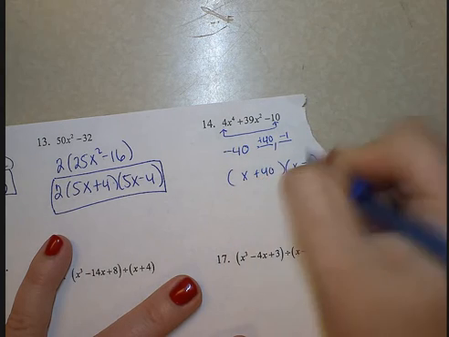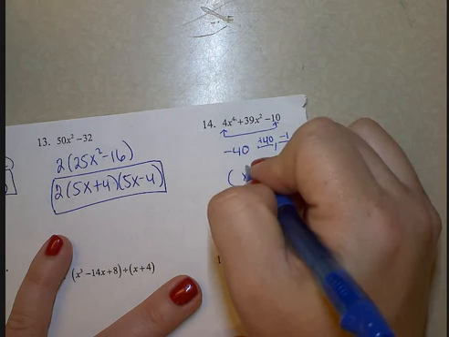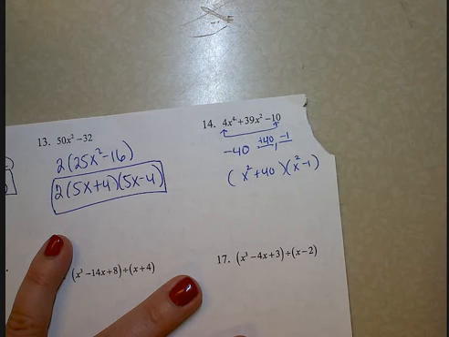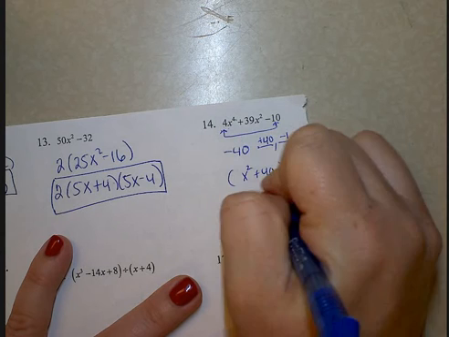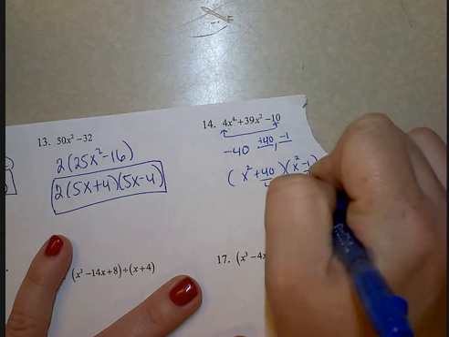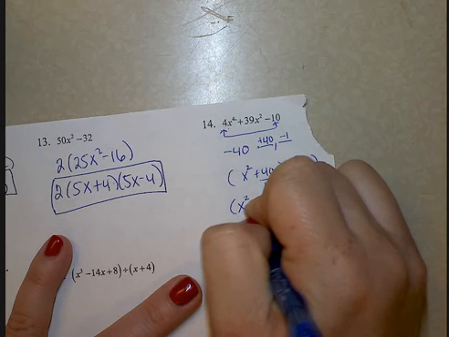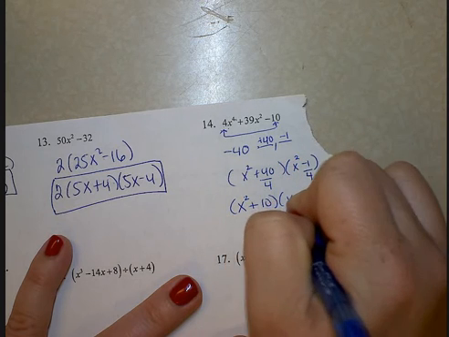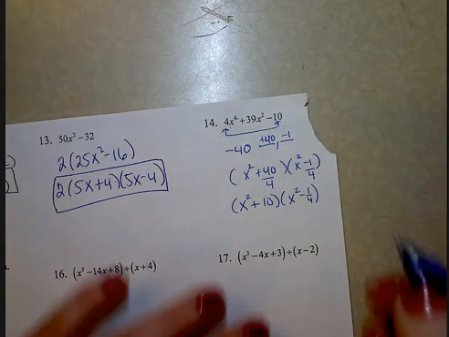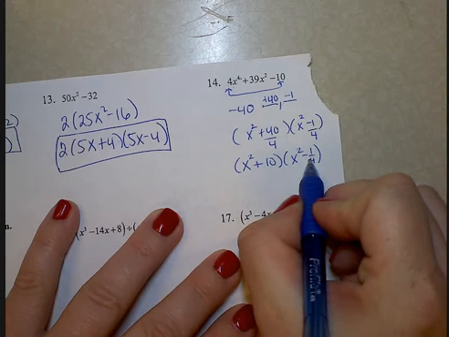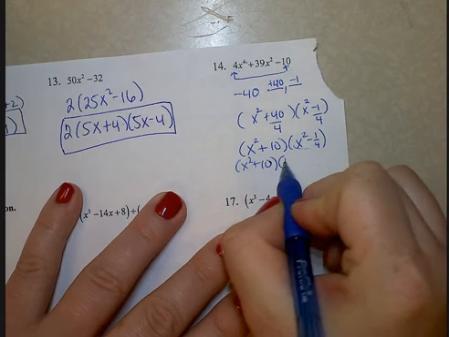Now notice that's an x to the 4th. So I need to split up x to the 4th evenly into x squared and x squared. Also notice that the leading coefficient is not 1. So bottoms up, 4 needs to go on the bottom. So this simplifies to x squared plus 10 and x squared minus 1/4. And I can push this up. So x squared plus 10 and 4x squared minus 1.